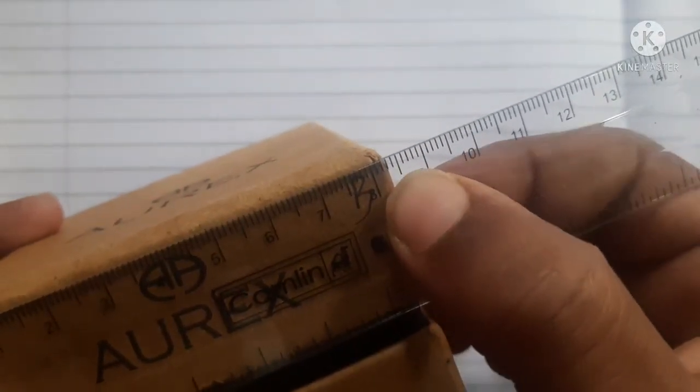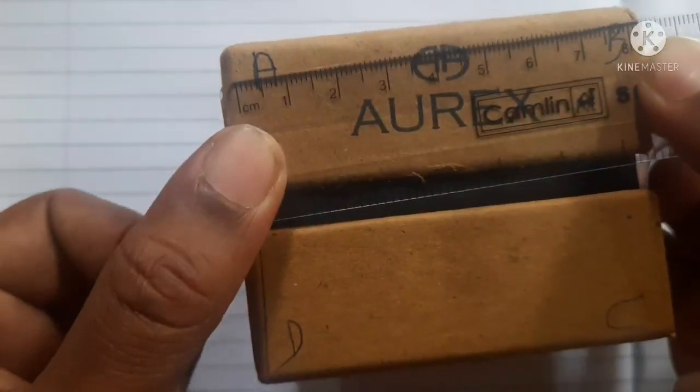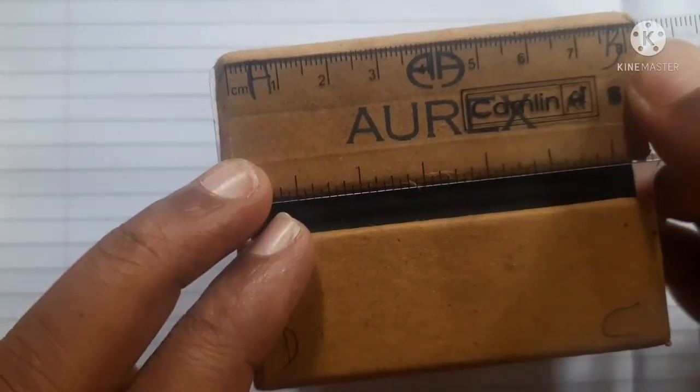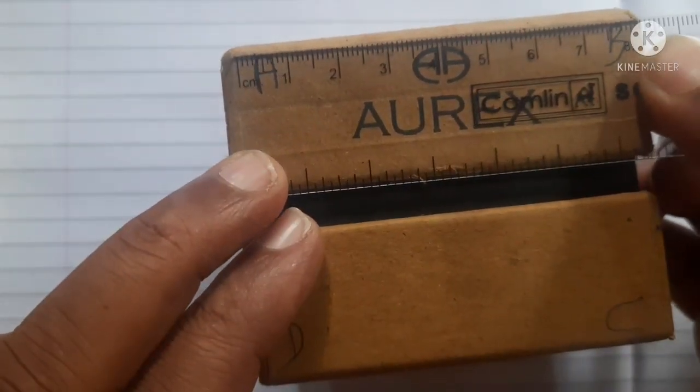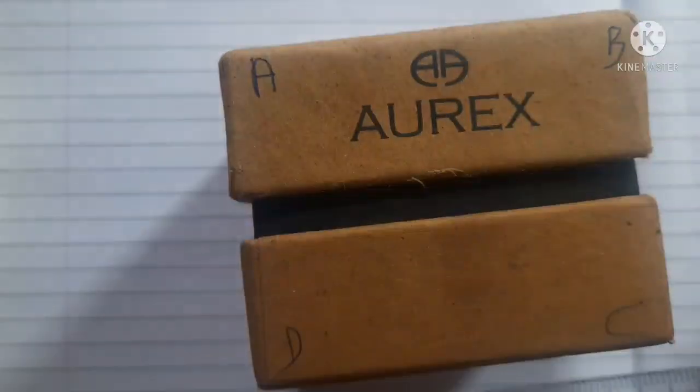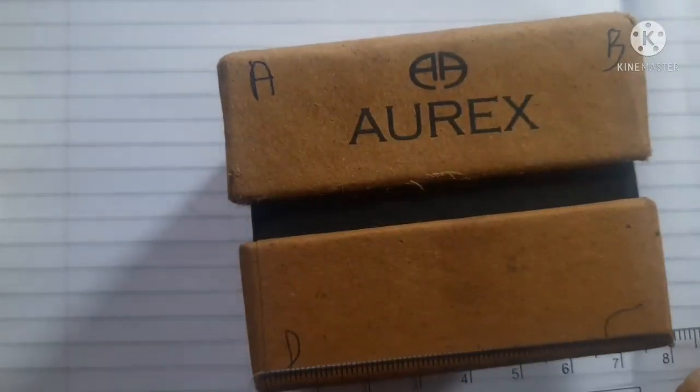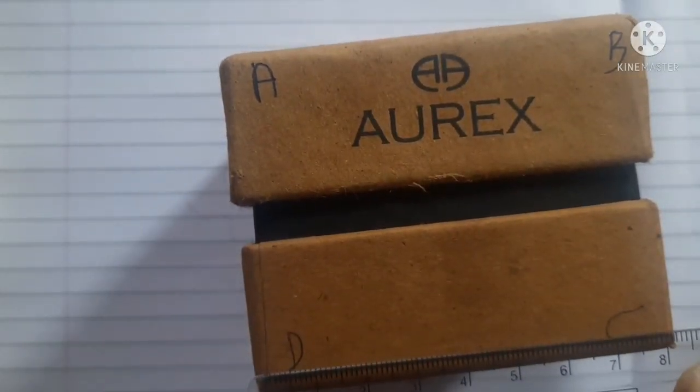How much is its length? 8 centimeter. So here AB is 8 centimeter. DC is 8 centimeter, which means these sides are congruent. Other sides are also congruent.